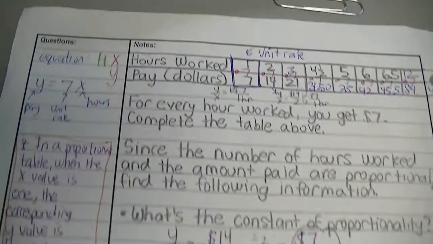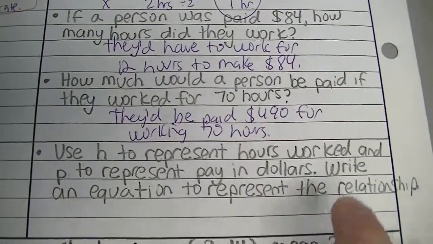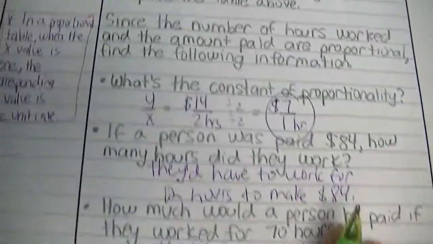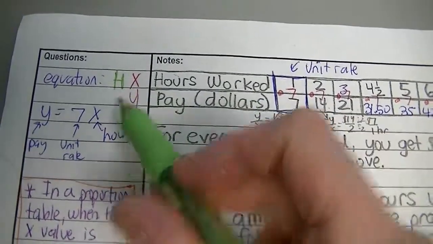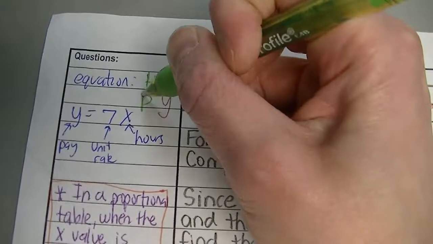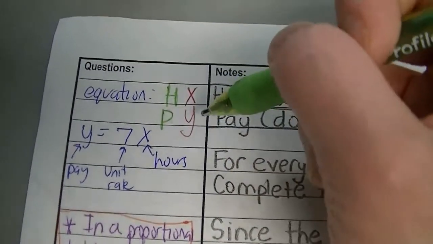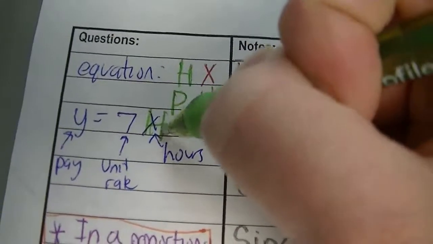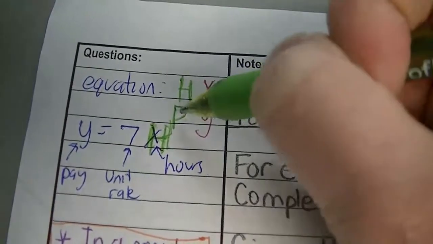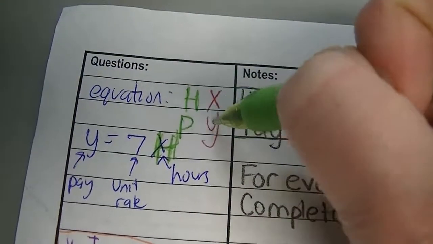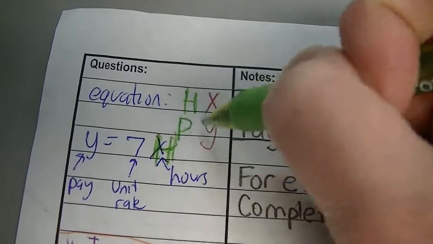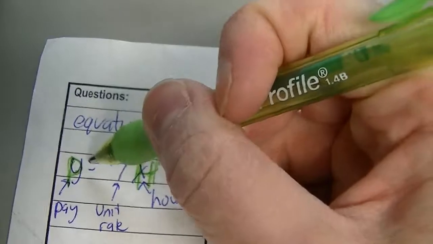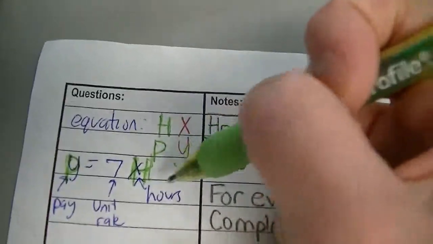And then also it says P needs to represent pay in dollars. So let's go back up here, look at where it says pay, and we're going to put up the letter P. Okay? So you see I have an H and a P right there? All you got to do is see where it said the letter X, I want you to put an H there. See where it said the letter P? That corresponds with the Y right there? Instead of the Y, you're going to put a P. Okay, so your equation is P for pay equals 7 times H, which is hours.